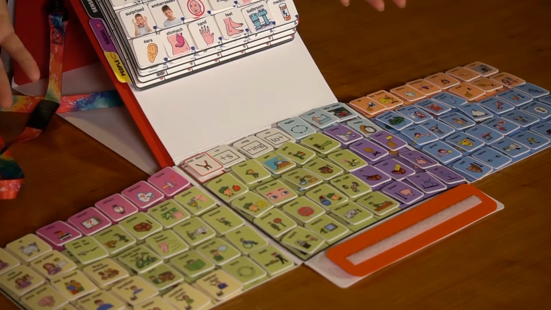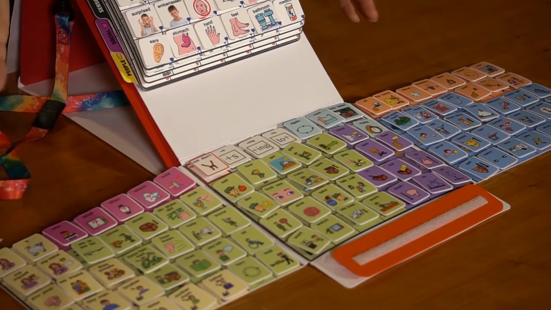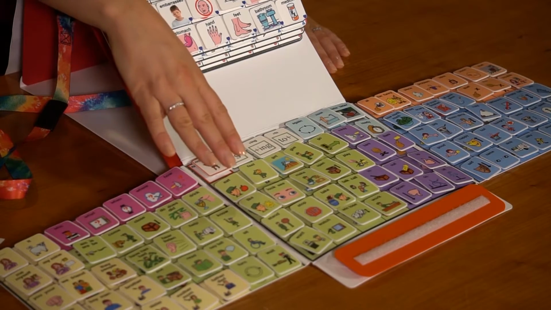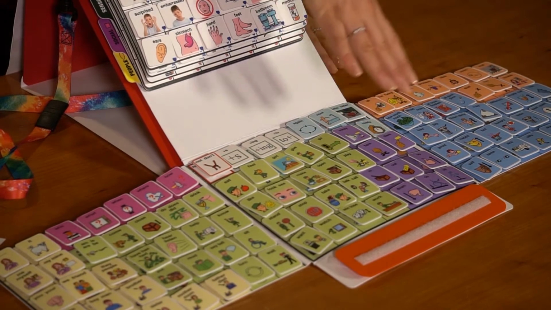The layout of the system itself and the way that it is organized based upon the Fitzgerald color coding key, as well as the layout of the pronouns, the action words, the location words, and the descriptors, lends itself as a transition tool to a communication device, and transitioning a child from the system to a high-tech device. The system itself has different purposes.